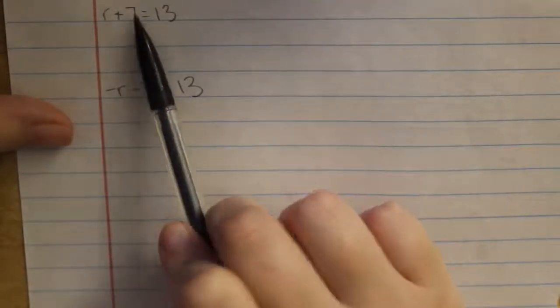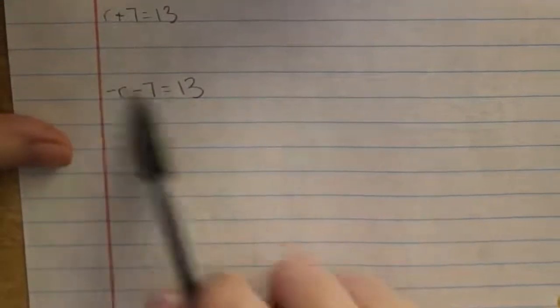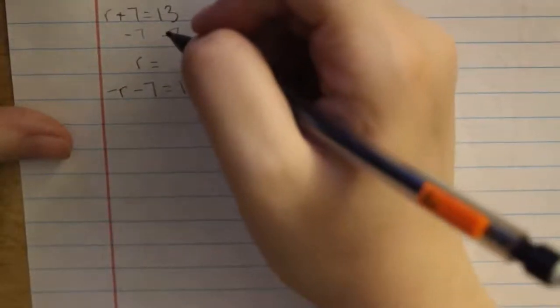Let's move on to absolute value. So here I have the absolute value of r plus 7 equals 13. We have to actually split this into 2 equations. So we've got r plus 7 equals 13, and then we have negative r minus 7 equals 13. What I did here is I just made everything in the absolute value sign the opposite of what it was so that I could solve for this. So I'm going to subtract 7 from both sides, and I'm going to end up with r equals 6.